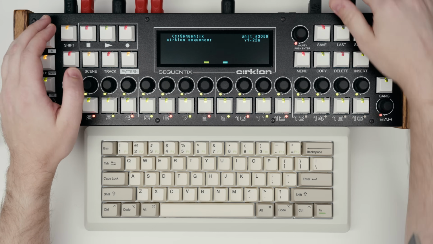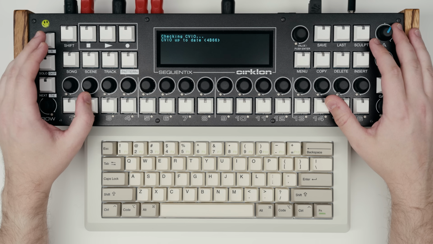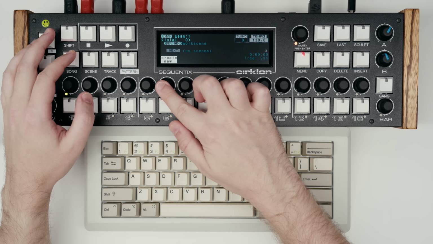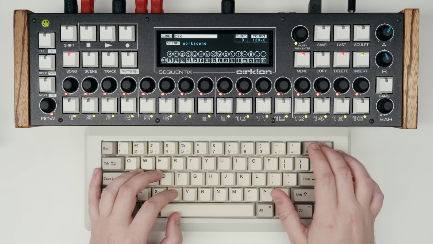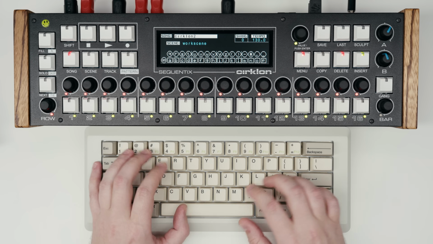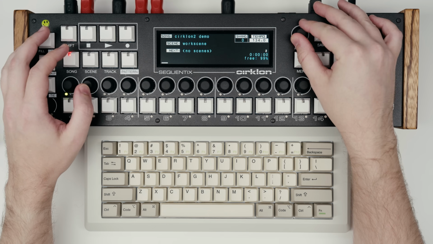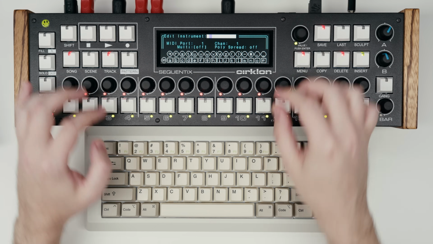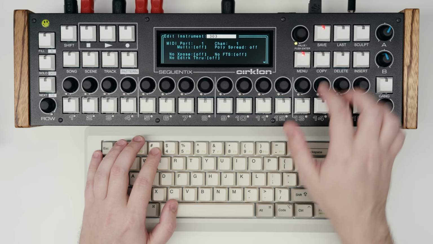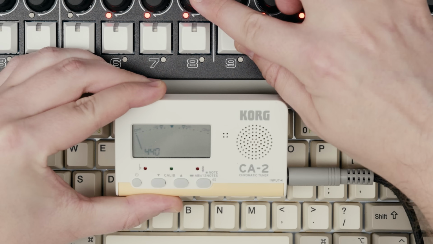I did a reset of my Cirklon, so I can show you the whole process from scratch. The first step is to create a new song. Cirklon can come up with a name automatically, but I prefer to enter my own. Let's go for a faster tempo. Then I create a new instrument, the 303 bass. There's a nice built-in tuning feature.